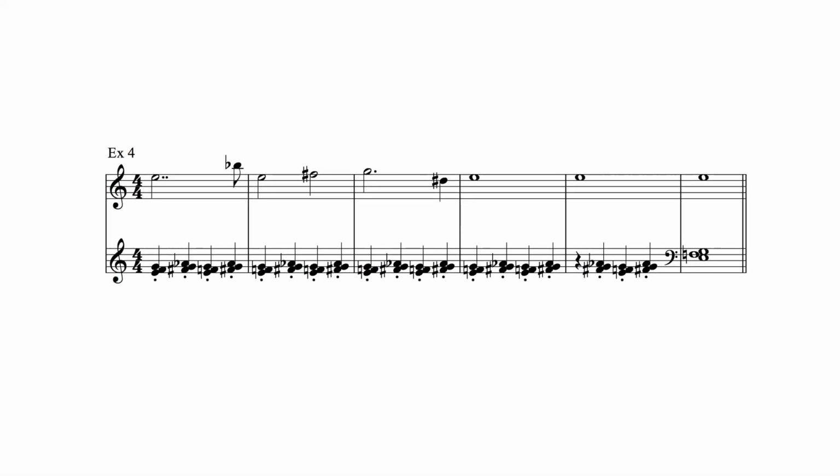Let's listen to example 4. In example 4, you can see that the accompaniment is just two clusters alternating, what you might call a neighbor note of clusters, accompanying a melody. The melody is spread out. And then notice at the end, a change of register. I just put the last cluster down an octave.